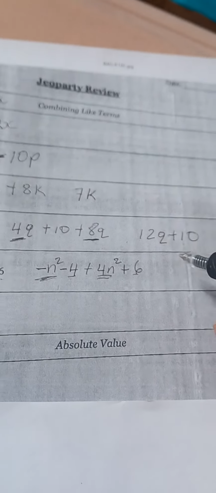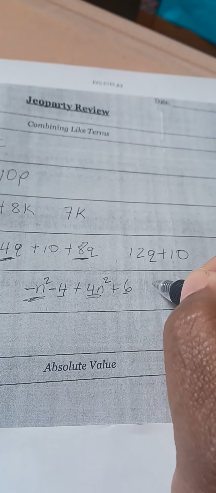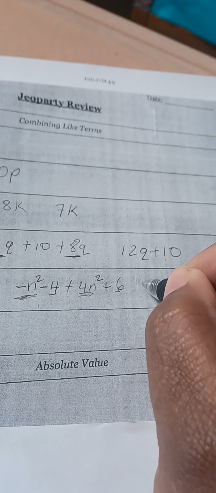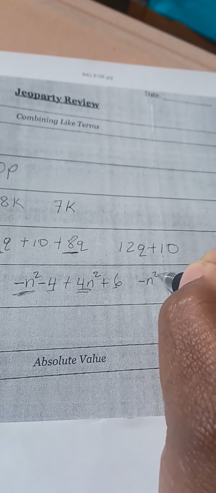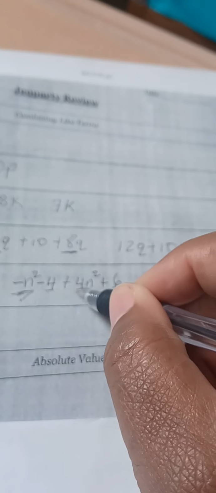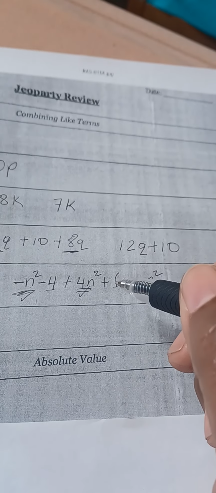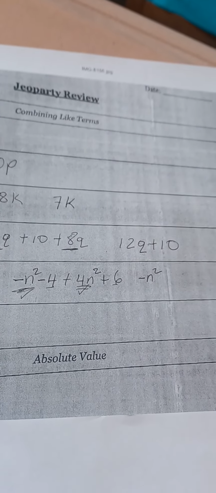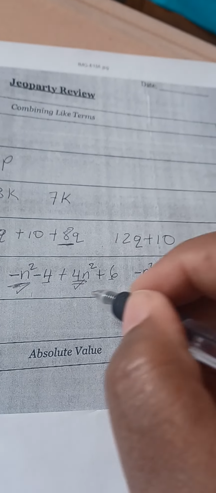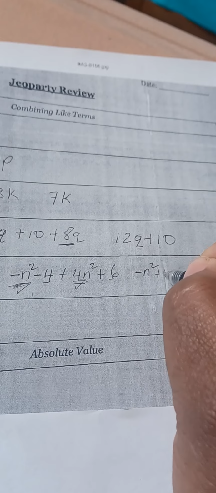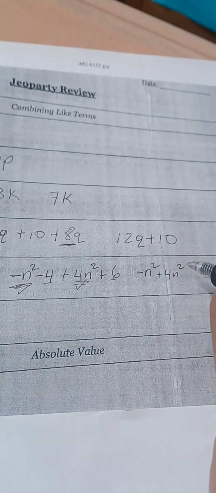So I'm going to rewrite this so it looks nicer to the eye. I'm going to say my negative n squared right there. And then you could check it out so you don't make a mistake of leaving anything out when you're rewriting. Then I'm going to put my positive 4n squared.